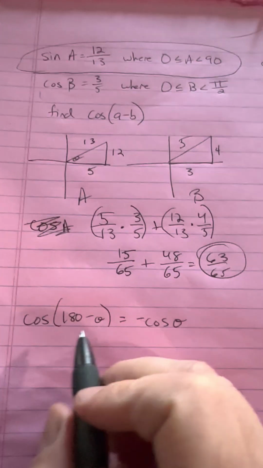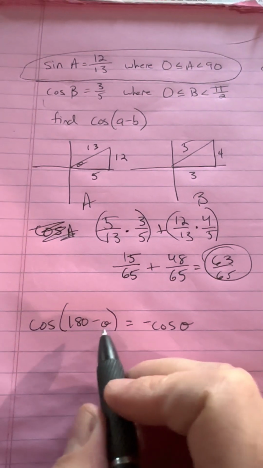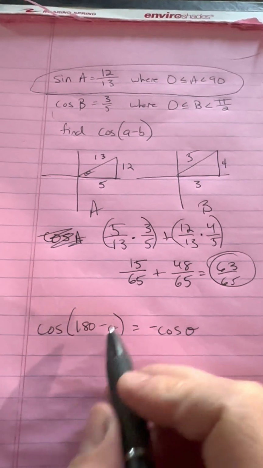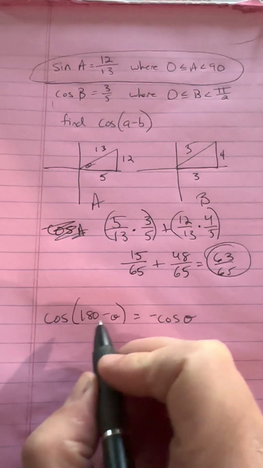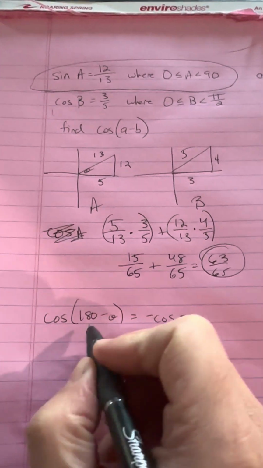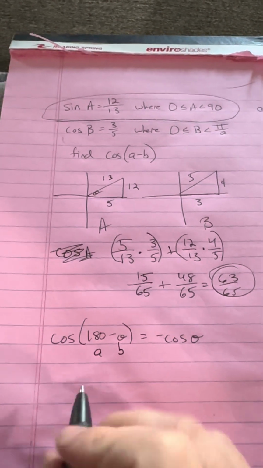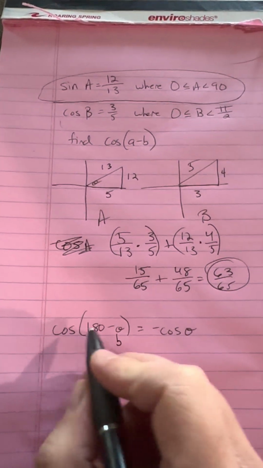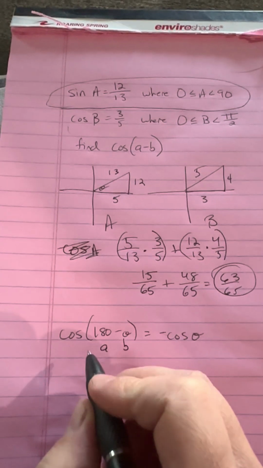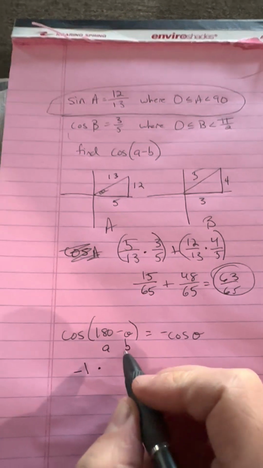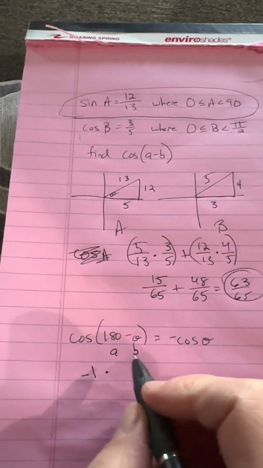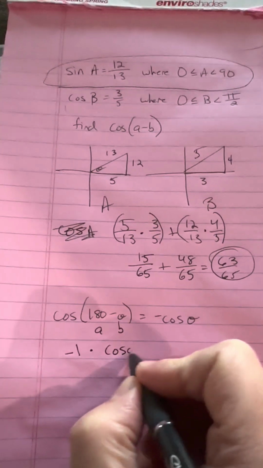Anyway, so we have an identity here. Cosine of 180 minus theta equals negative cosine theta. We just have to prove it, right? So again, we have an identity where A is 180 and B is theta. So we're going to use actually the same formula here. So cosine of A, which is cosine of 180. Well, cosine of 180 is negative 1, times cosine of B. And cosine of theta is just cosine of theta. I can't change anything there, okay?